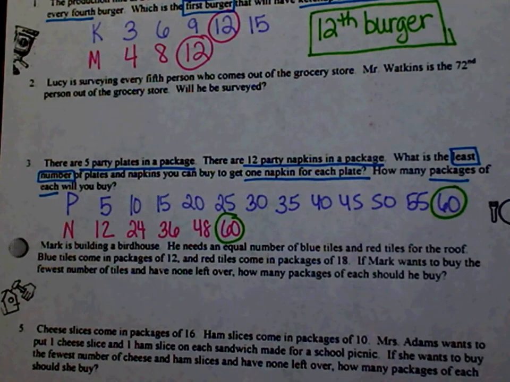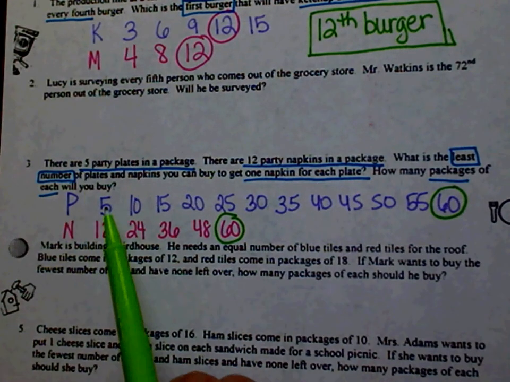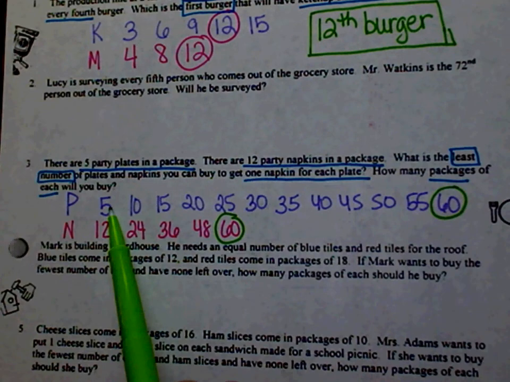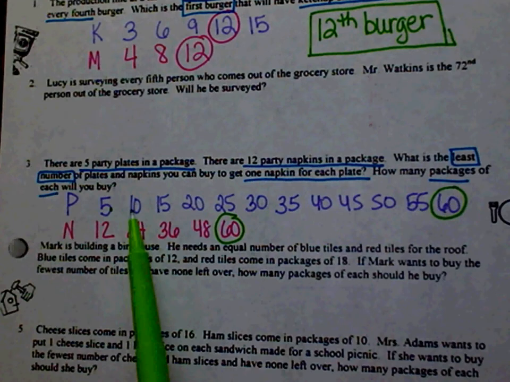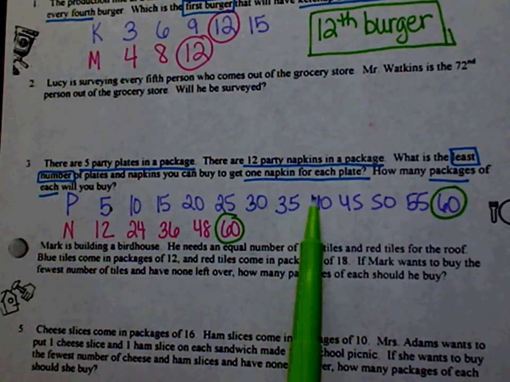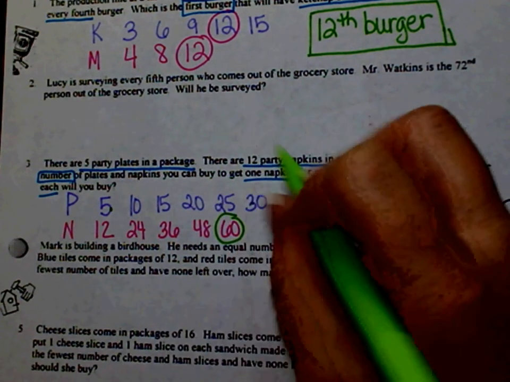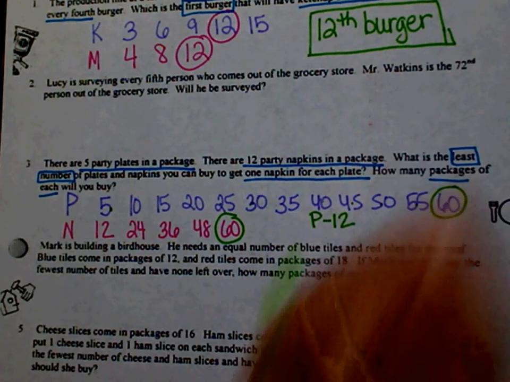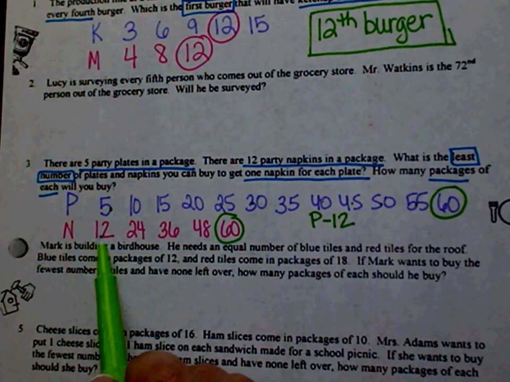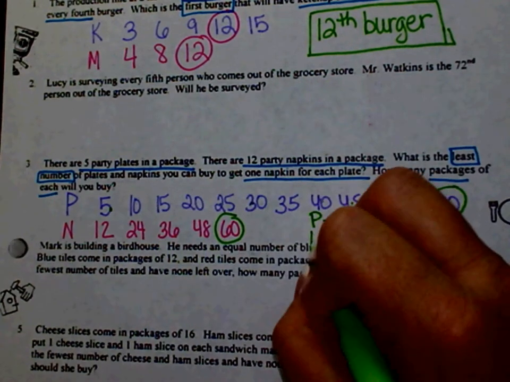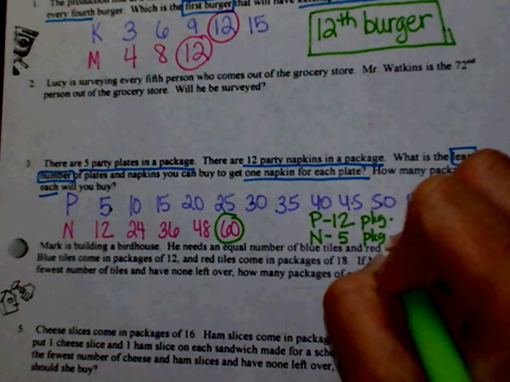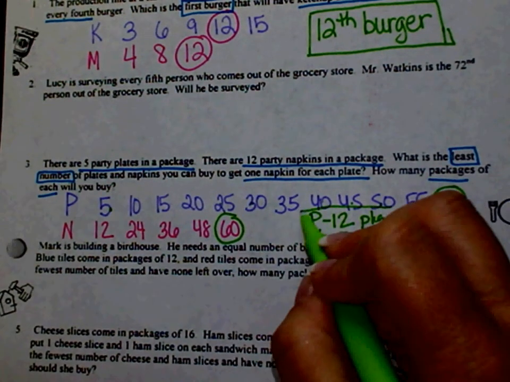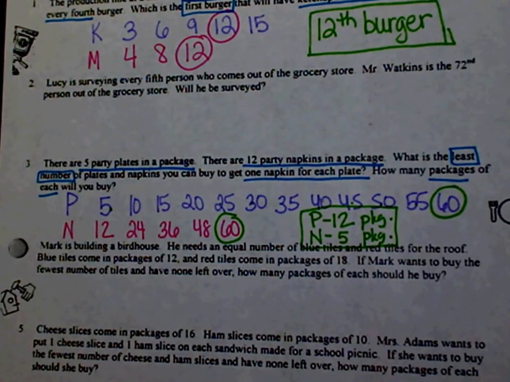Well, remember when we first started out, if we bought one package, we had 5 plates. 2 packages, we have 10 plates. So we need 1, 2, 3, 4, 5, 6, 7, 8, 9, 10, 11, 12 packages of plates and 1, 2, 3, 4, 5 packages of napkins to get the same total amount for one napkin for every plate, so that they're even.